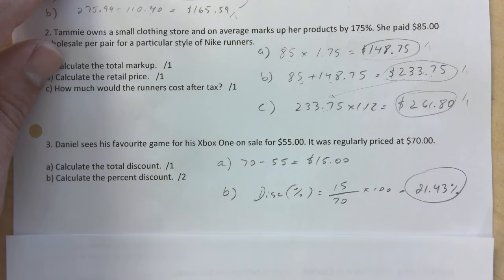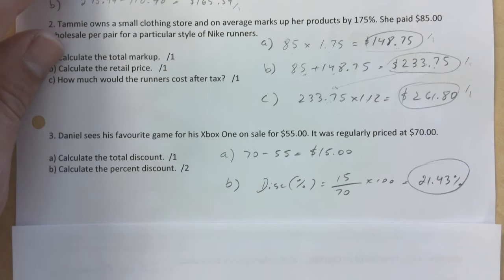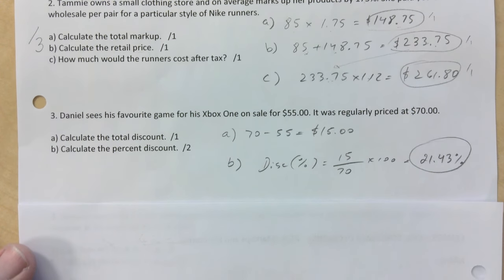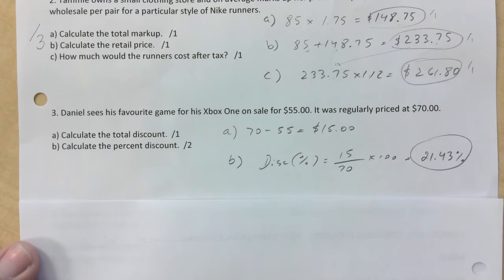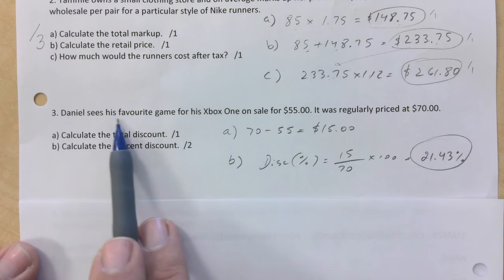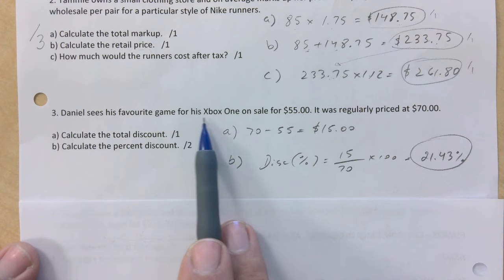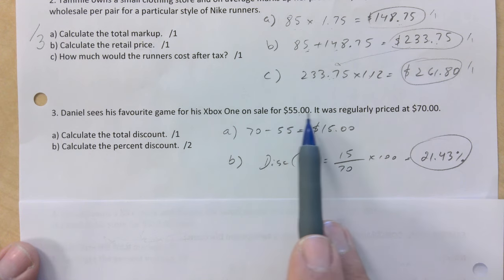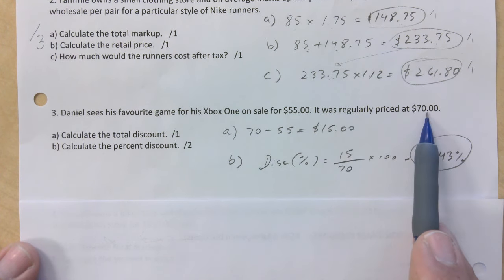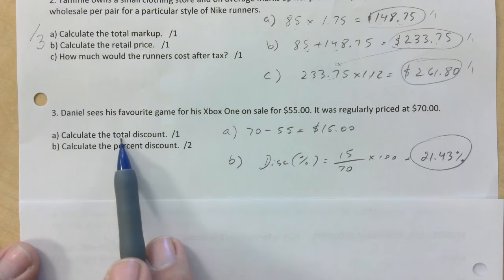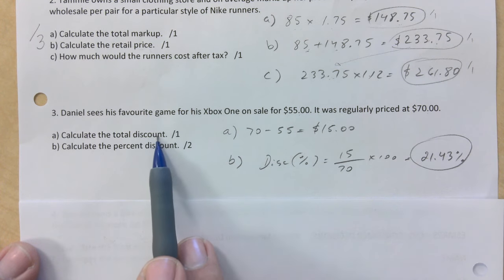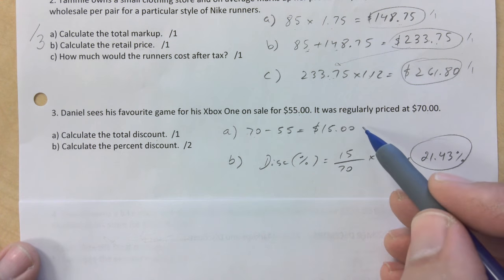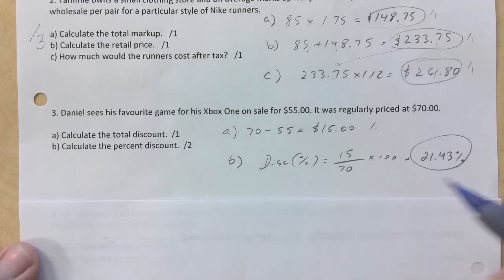And I'm just going to uncover that there. Okay. So Daniel sees his favorite game for his Xbox One on sale for $55. It was regularly priced at $70. Calculate the total discount. So this is just a discount. So you just go 75 minus 55. So you get a mark for that.